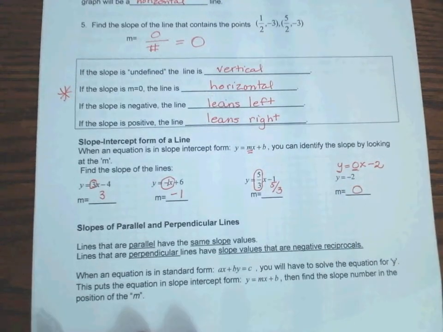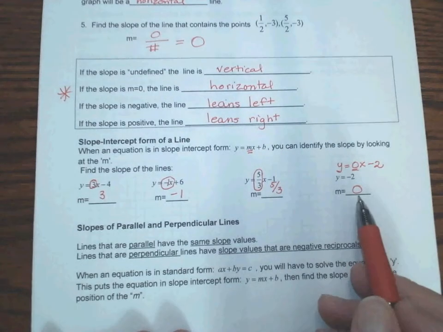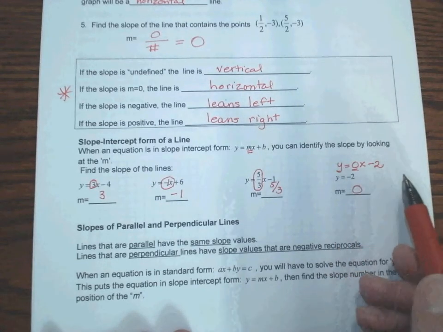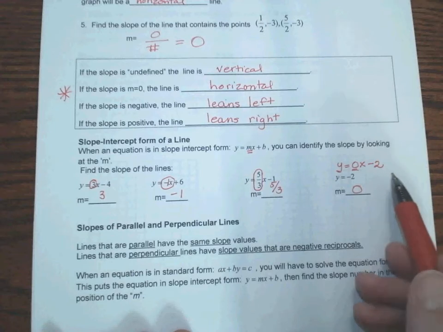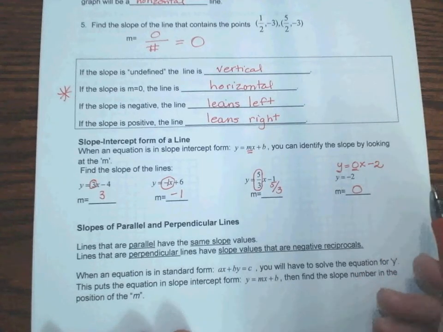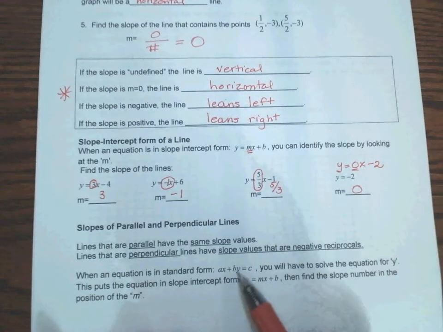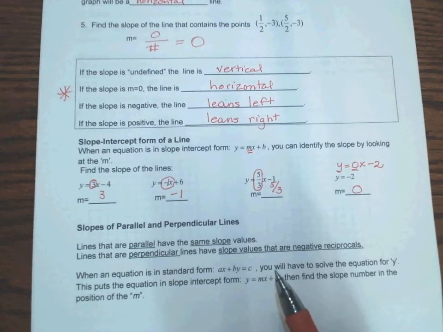So what's the number next to x? So m is 0. Now, if you just have a y equals line, it's going to flip the other way. So that other slope value that went with the zero, that only was affected by zeros, would be the other version of it. So x equals a number would be flipped the other way.